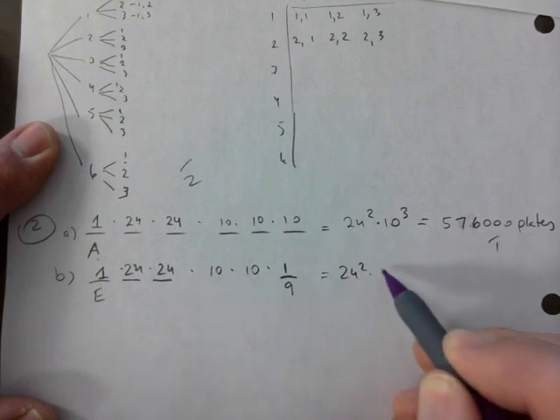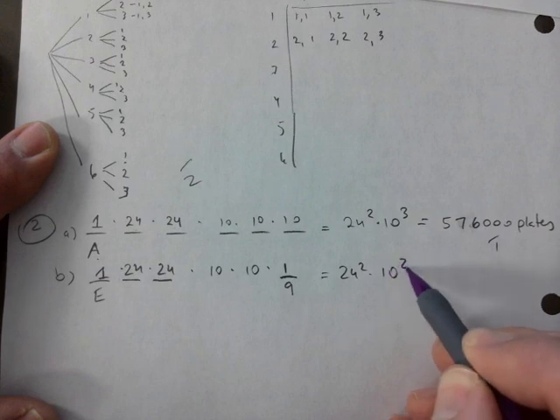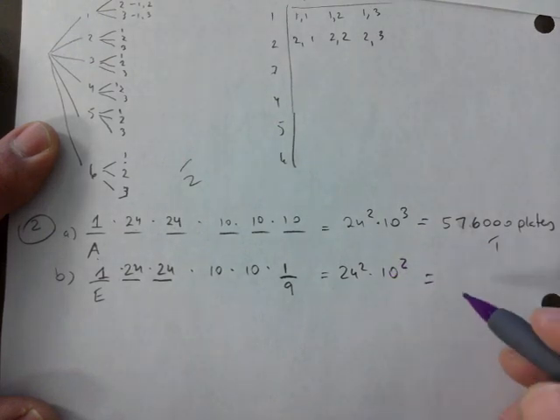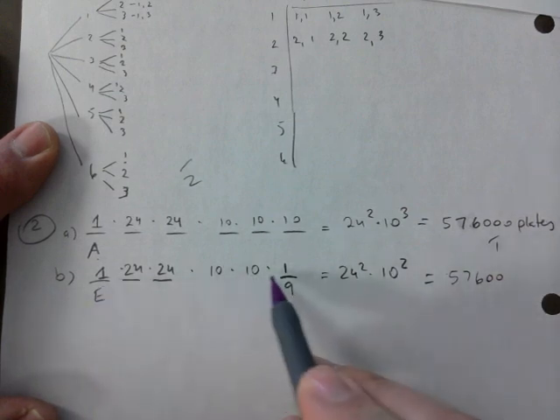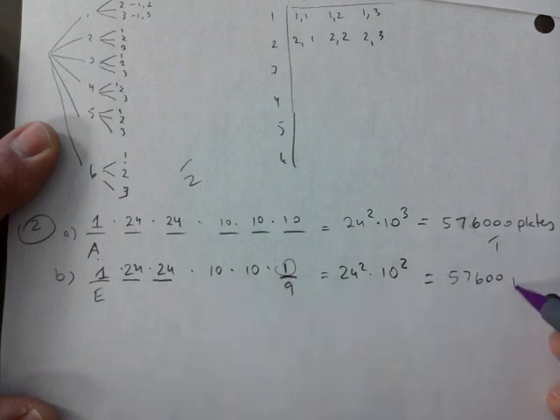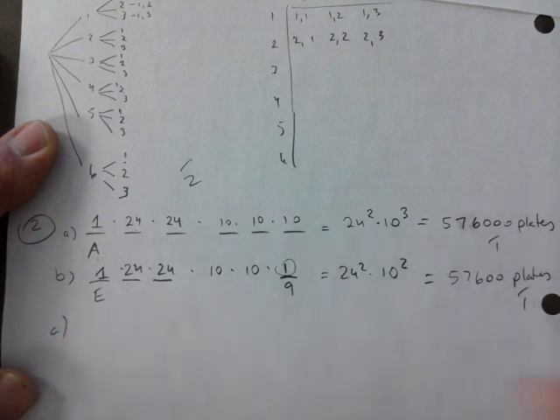So it'd be 24 squared times 10 squared essentially. What is that? Makes sense, right? One less zero, because it's just one here instead of 10. There we go. That's 1 mark as well.